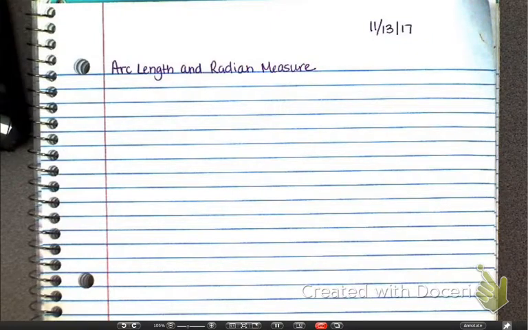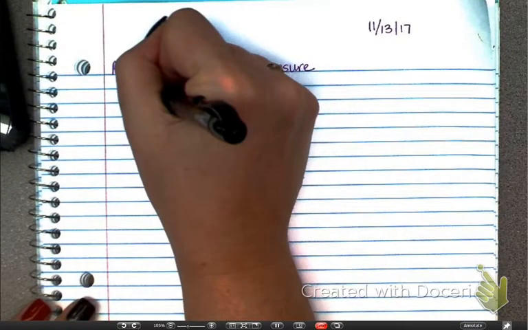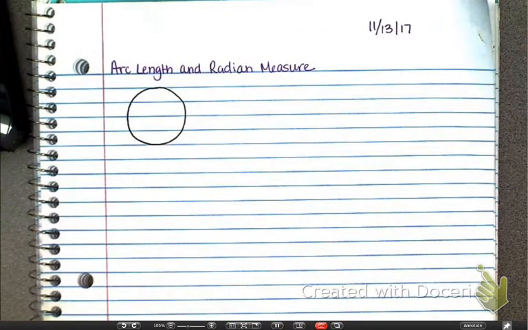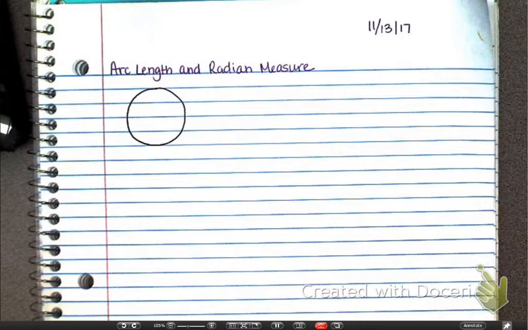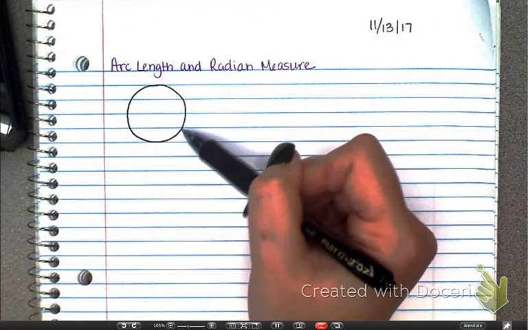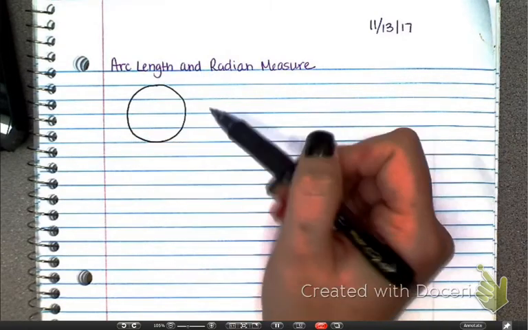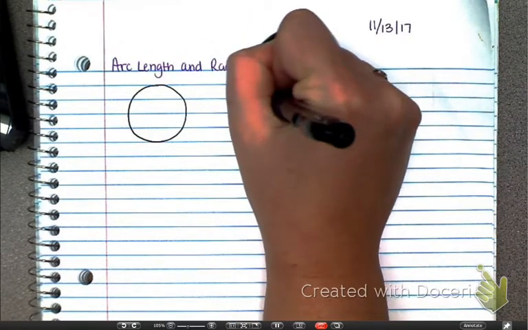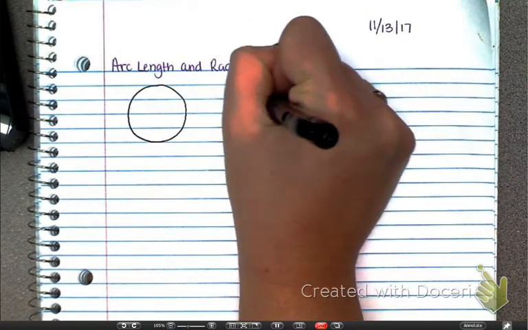So here we're going to look at arc length and radian measure. Let's start by drawing a circle. In the first unit, we talked specifically about the area of the circle, which would be the whole inside of the circle, and the circumference, which is the outside or the perimeter of the circle. Here for arc length, we're going to talk about a piece of the outside of the circle.